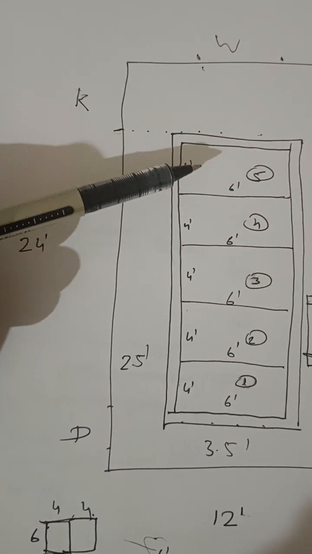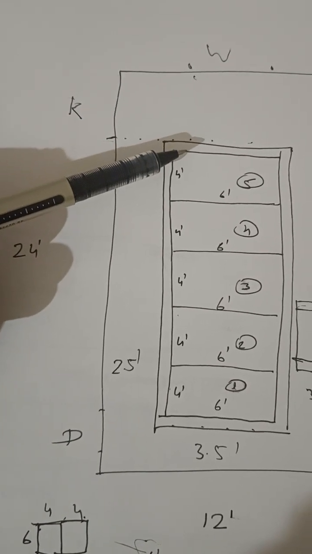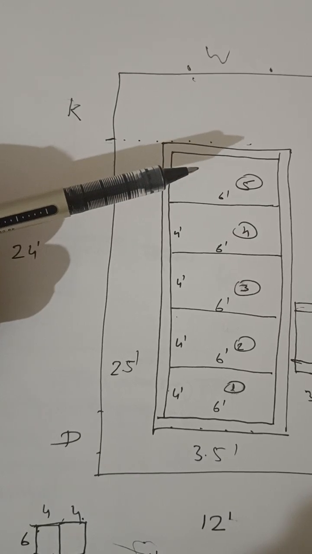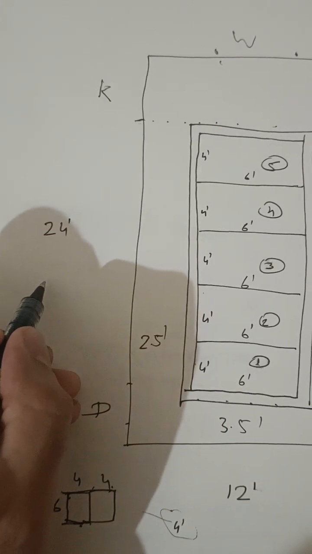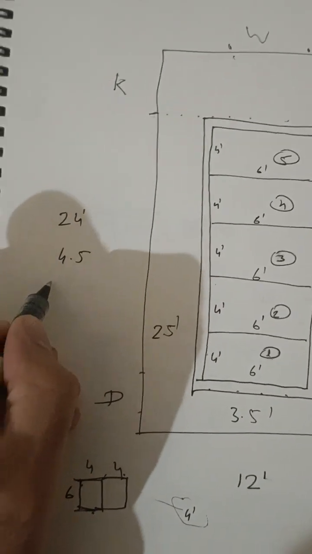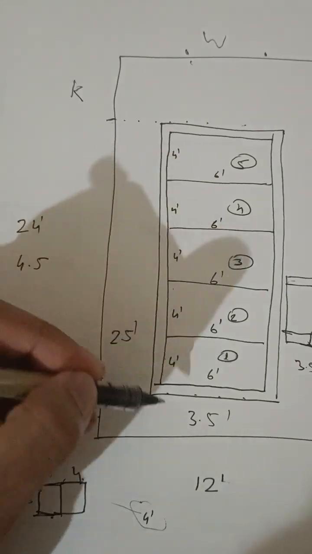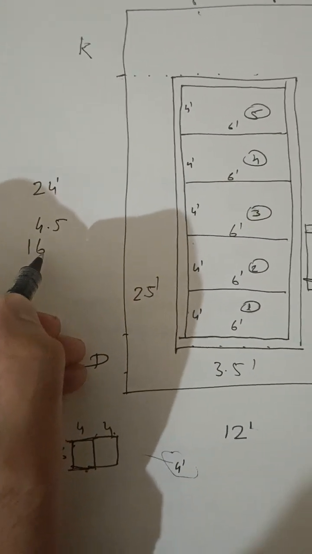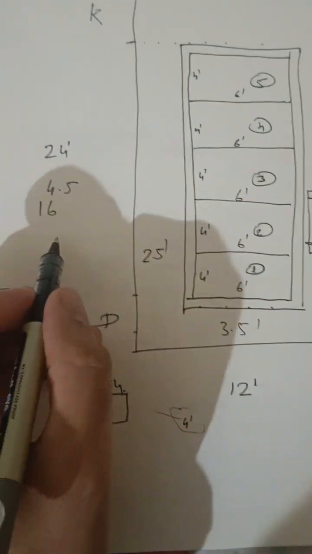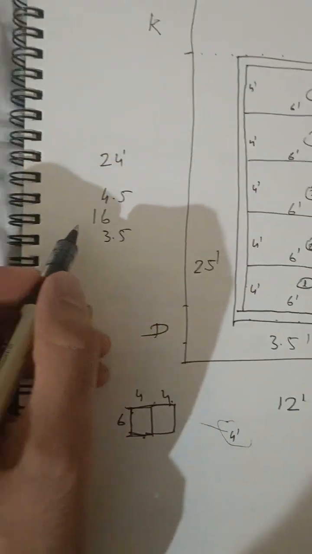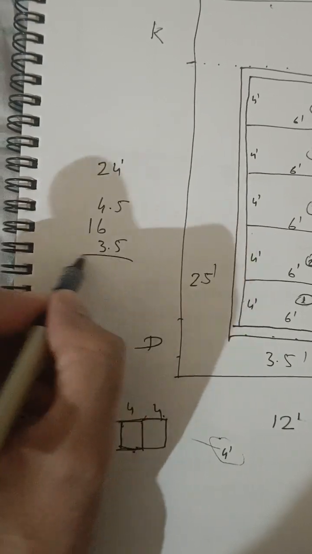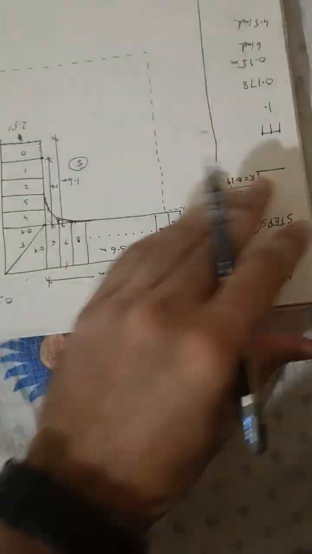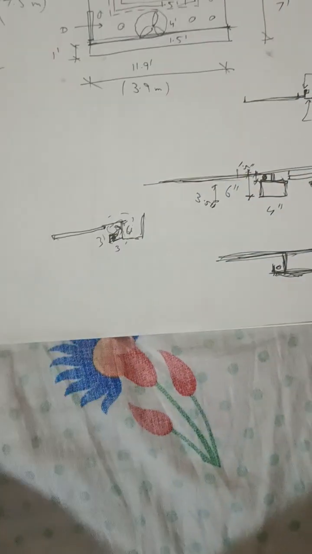So if we reduce one entire tile, then we'll have 4.5 feet left, because it will be like 4.5, and then 4 4s are 16, and then 3.5. So that's 20.5, 24. Just to confirm, was it 24 or 25? It is 25, 24.7.